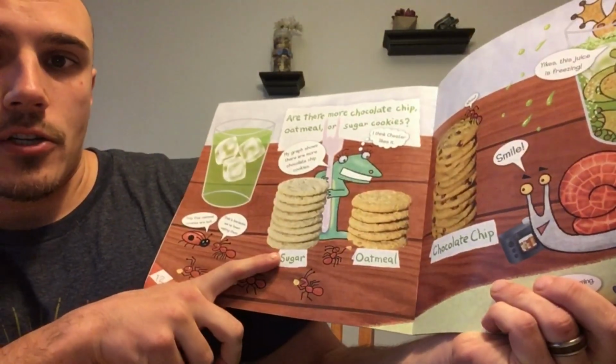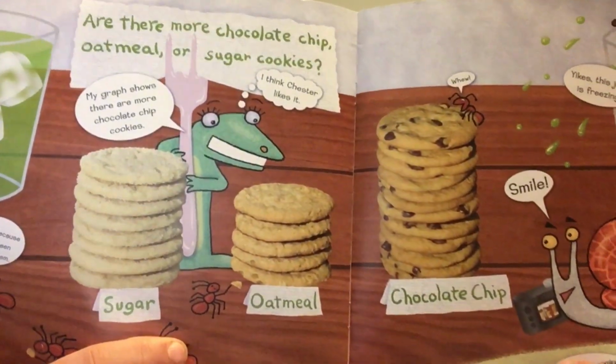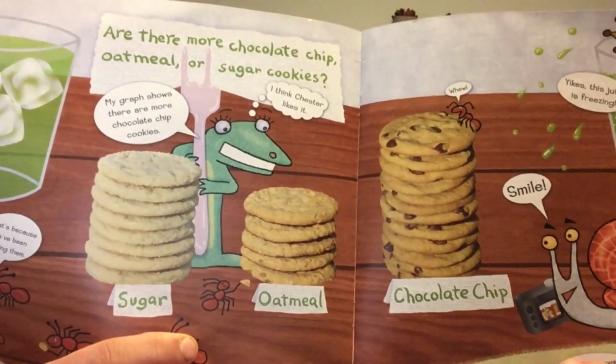And if you look here, we've got sugar, oatmeal, and chocolate chip. So he has stacked them all up, and you can see there are more chocolate chip cookies. So he stacked the cookies, and it looks kind of like a bar graph.